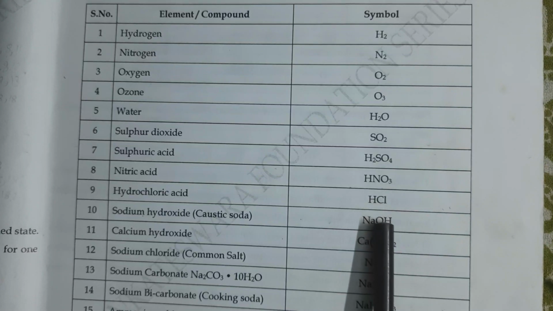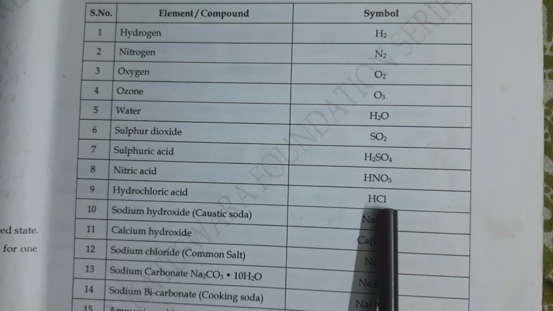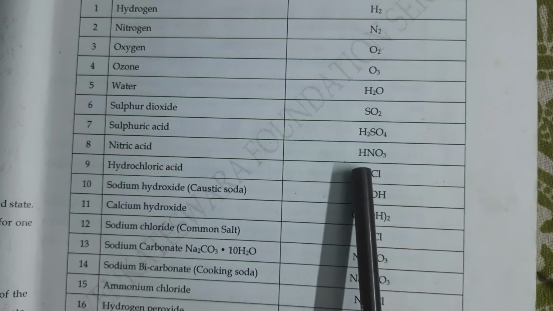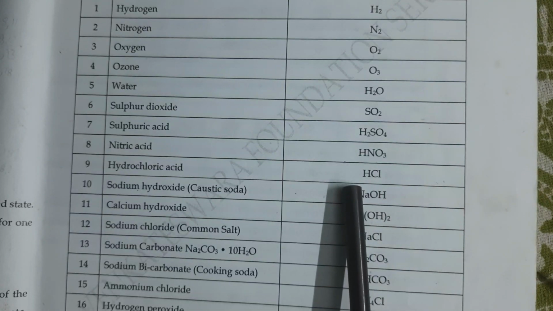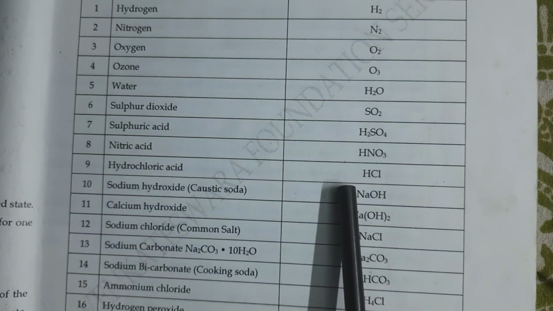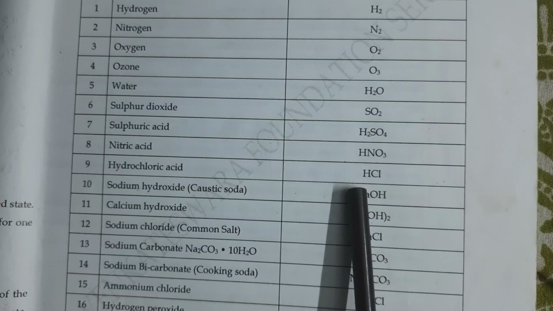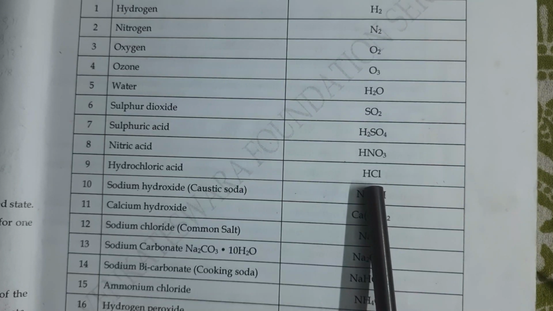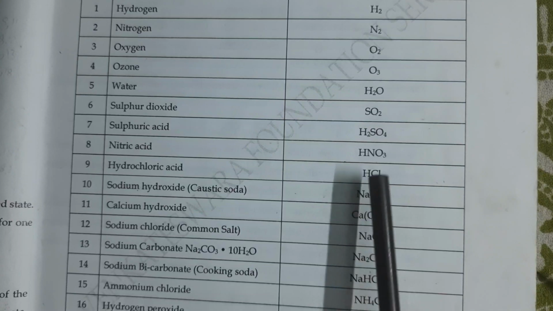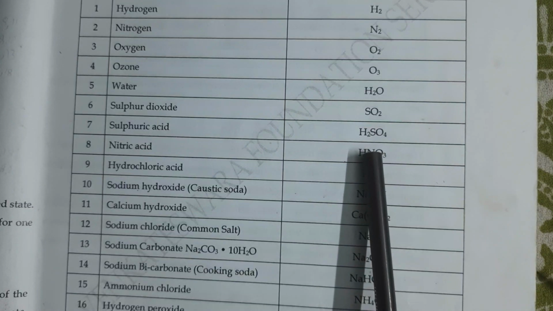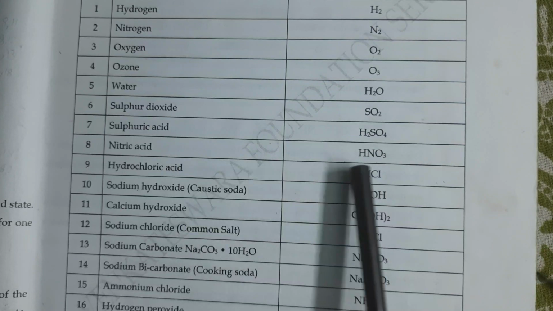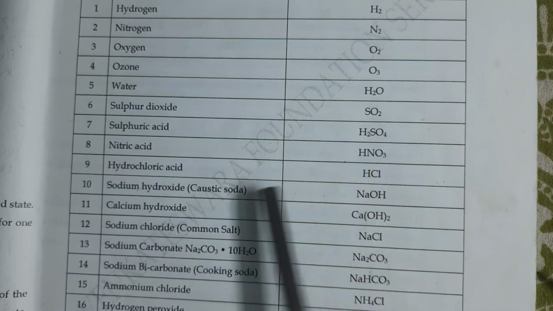These are called mineral acids. That means we prepare them in the laboratory, taking them from minerals. All these are corrosive in nature, which means they are very dangerous as acids. Sulfuric acid is the king of the solutions. Nitric acid is more corrosive in nature.